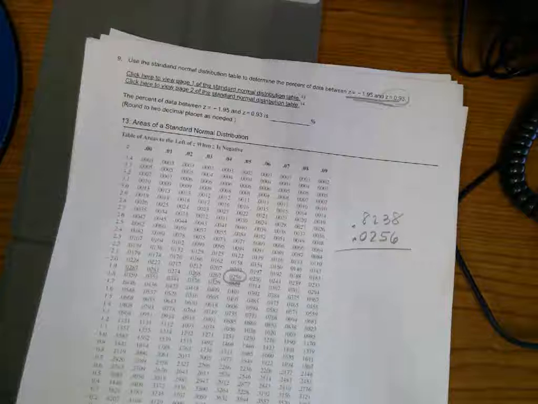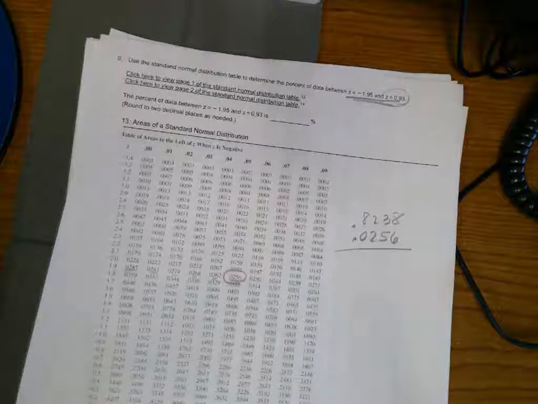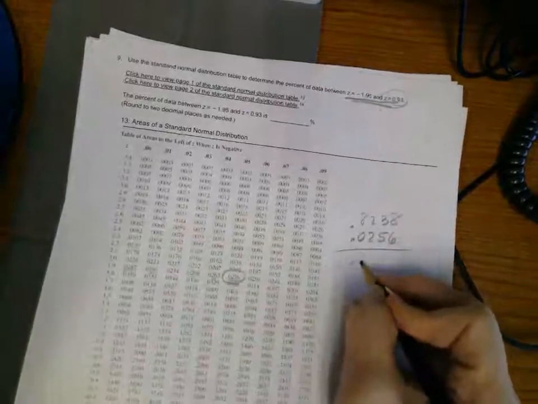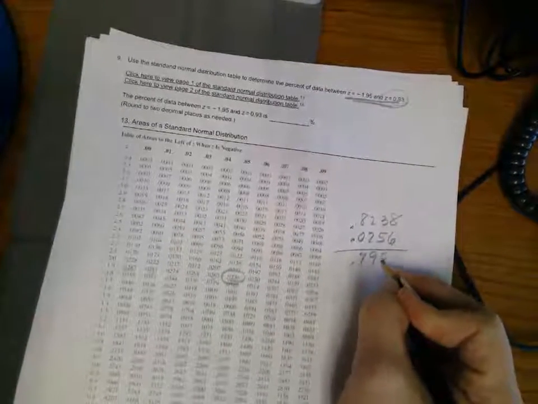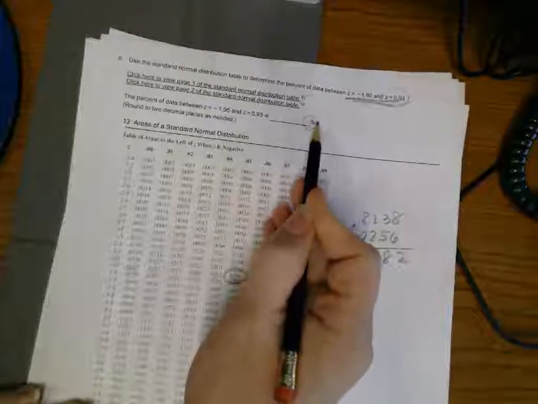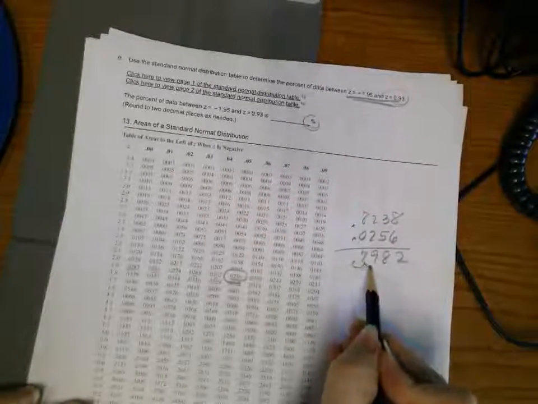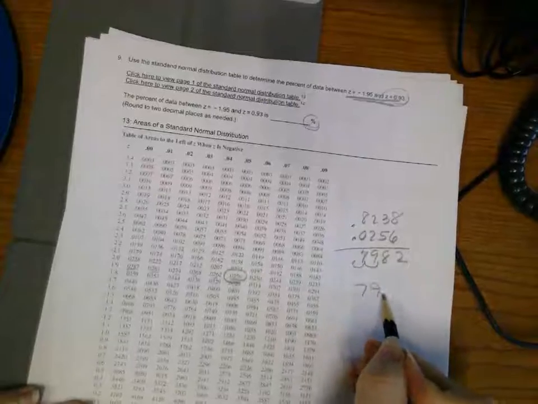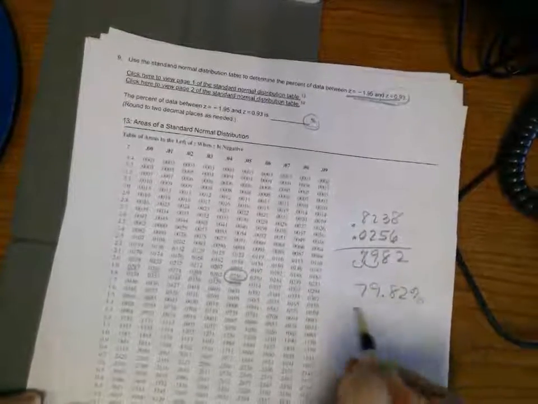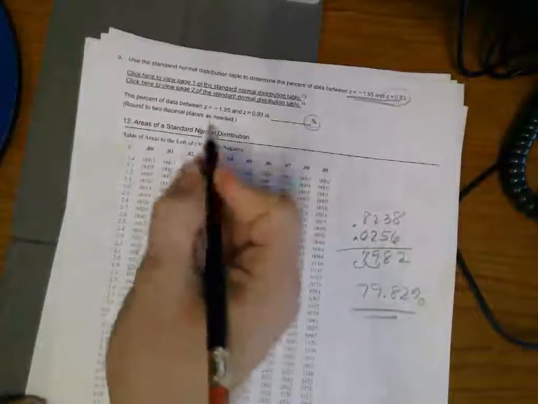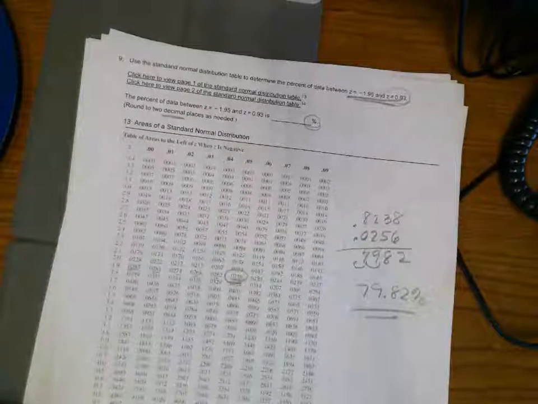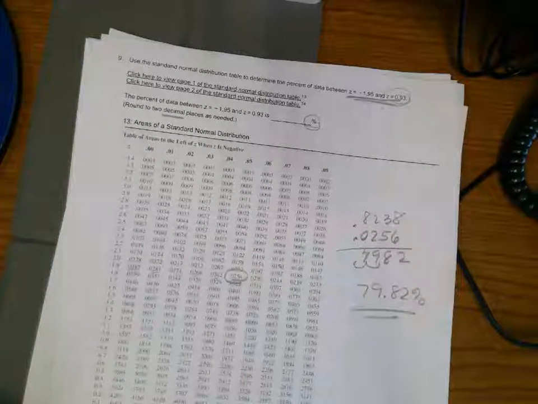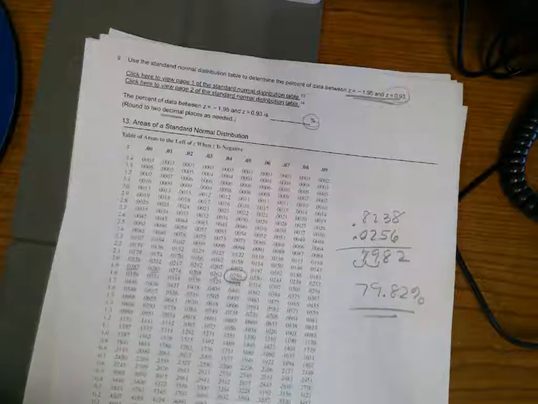When it's a between, it's always subtract. That subtracts to be 0.7982. And since it asked me to do it in percent form, I need to go to right to make it a percent. 79.82 in percent form. And these are asking for the decimal places that we're naturally kind of getting from our chart. So that's handy.